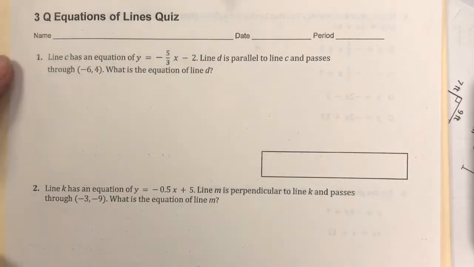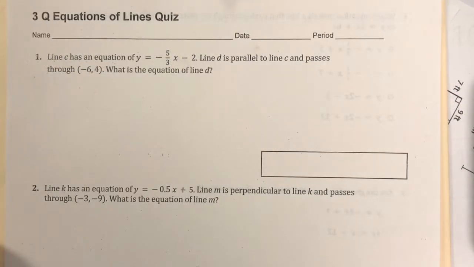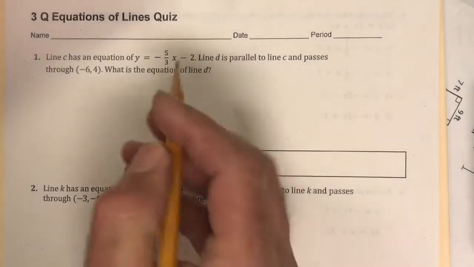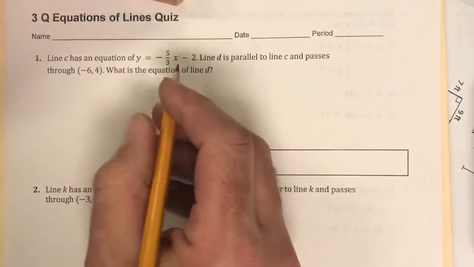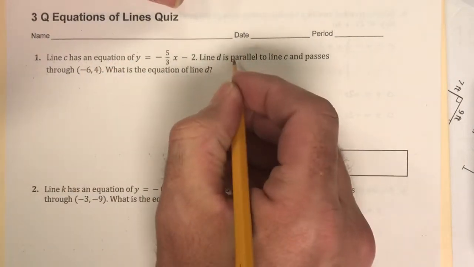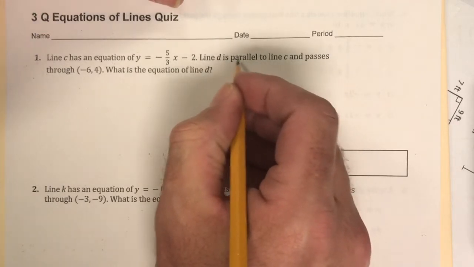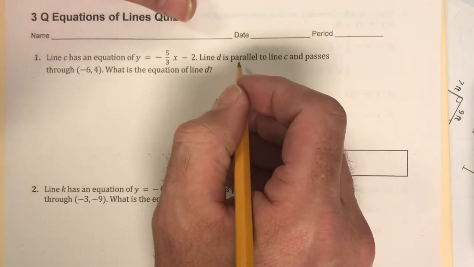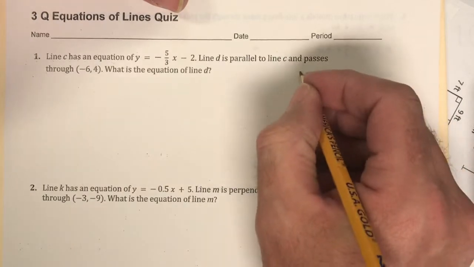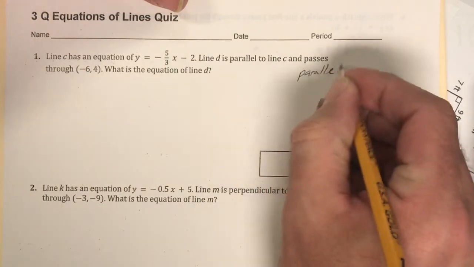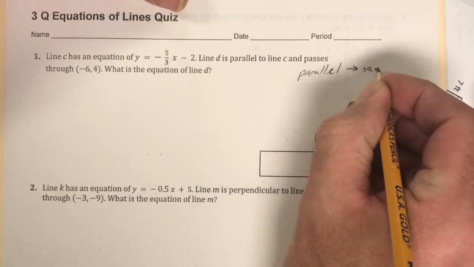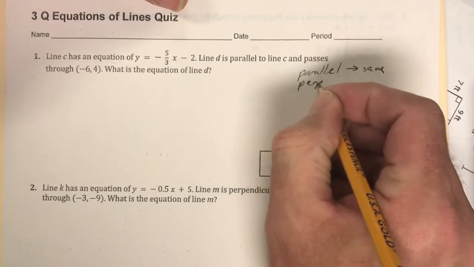All right, this tutorial is going to help you with the take-home quiz for the equations of lines. Okay, so remember the very first thing that you need to do with these problems is write down exactly what you're looking for. So you want to key in on whether it's parallel or perpendicular, and just remember parallel lines have the same slope. Perpendicular lines have the negative reciprocal.